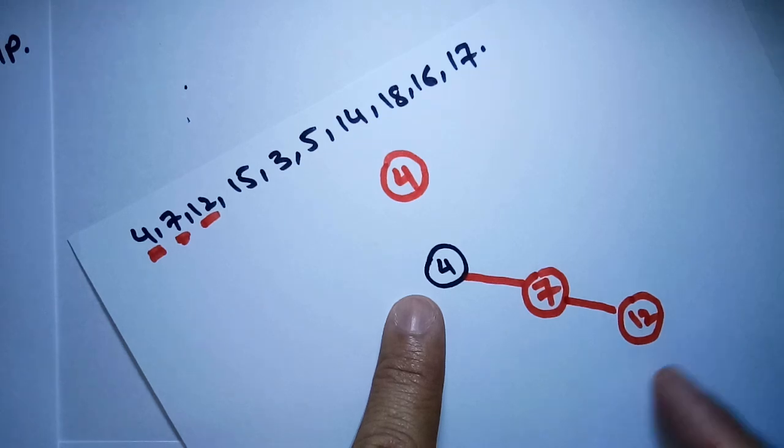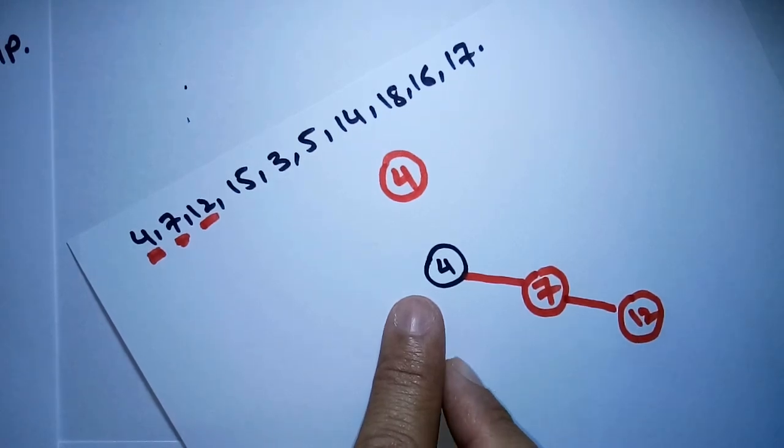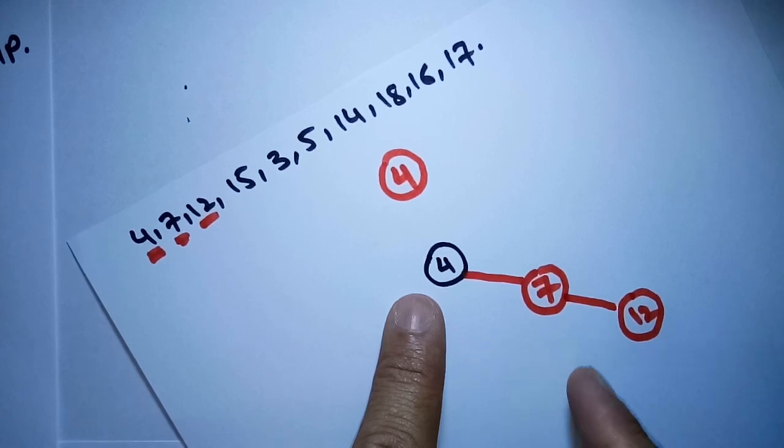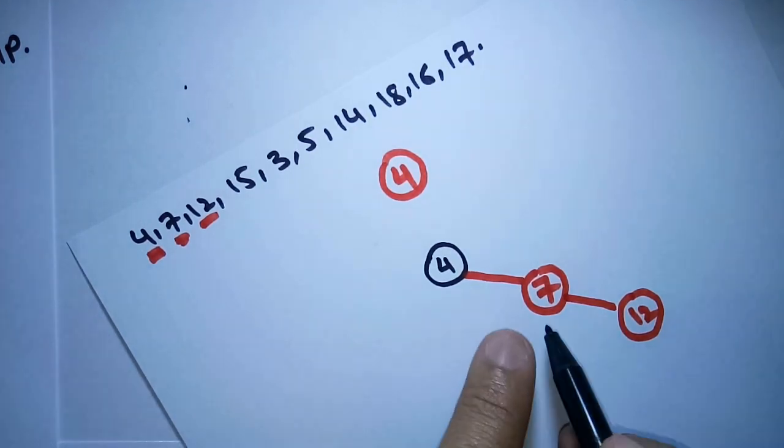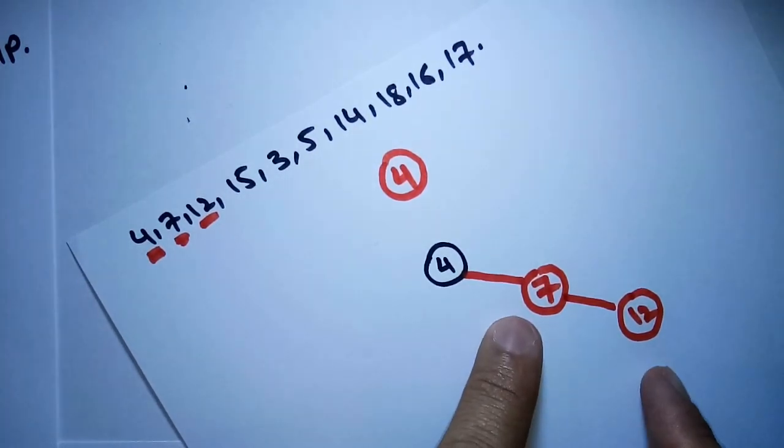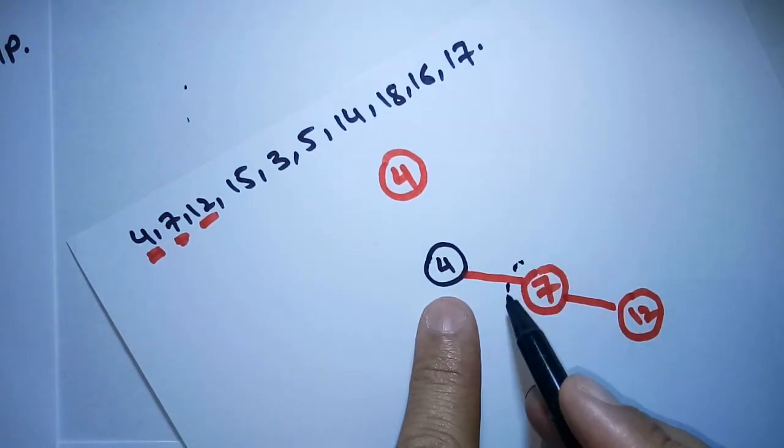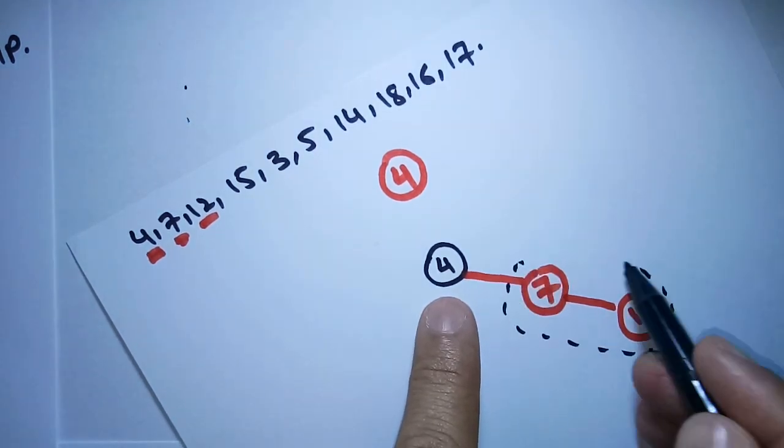The leaf is black, nil nodes are black, okay. But the fourth point in the definition is if a node is red, then both of its children are black. But here 7 is red and 12, its child, is also red. So this violates the property of the red black tree, right?